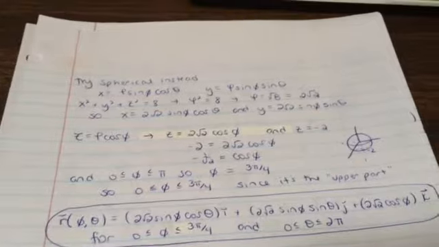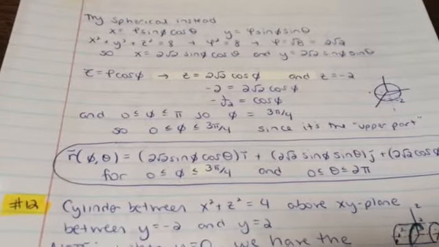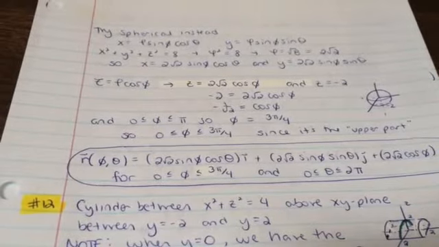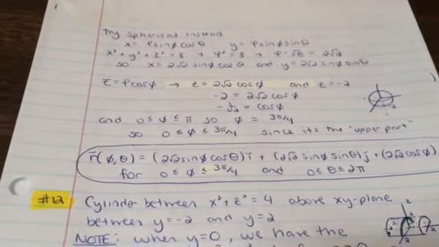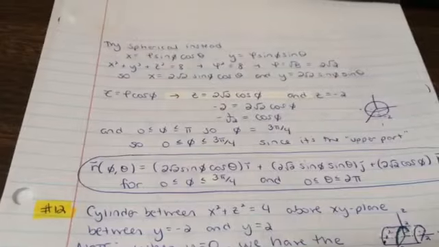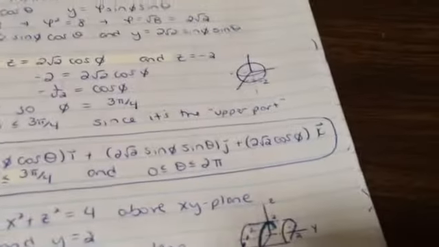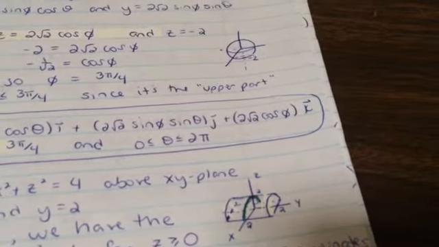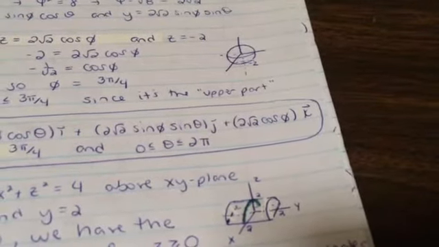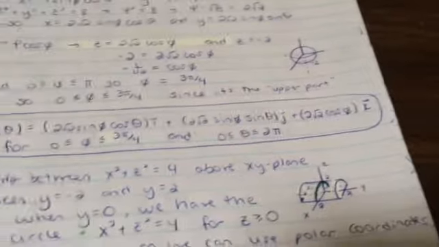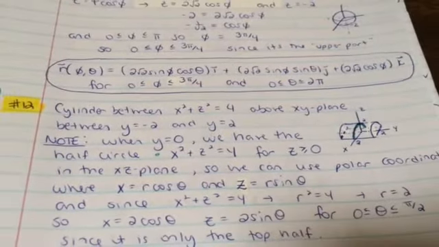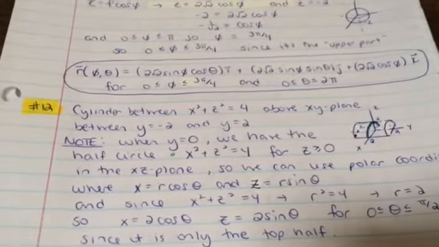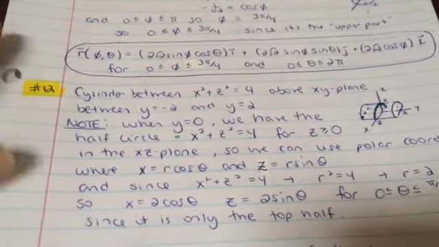Okay, number 12. Let's try this one. It's a cylinder between x squared plus z squared equals 4, and above the xy plane between the planes y equals -2 and y equals 2. So notice here's the picture. It's the top half of a cylinder, and then you cut off the left side and the right side at y equals 2 and -2. Because of the y issue, it changes the cylindrical things a little bit, so we're going to do something a little bit different.